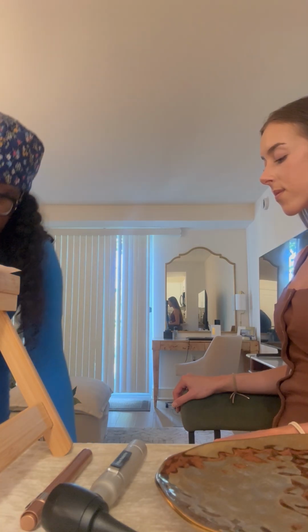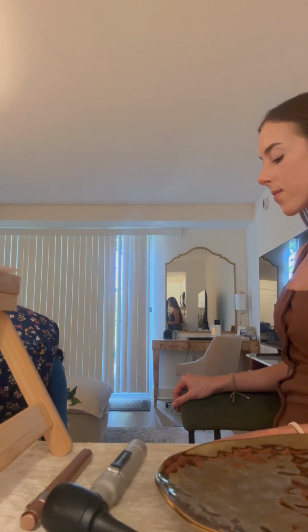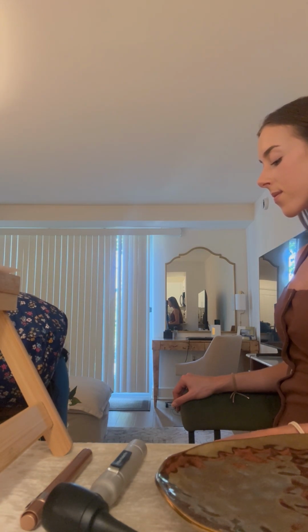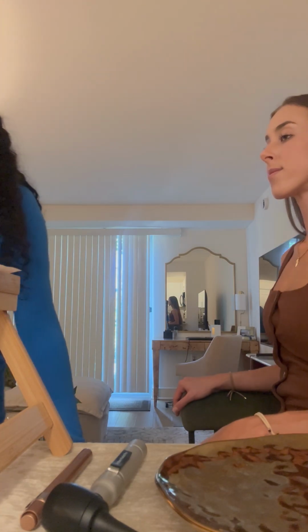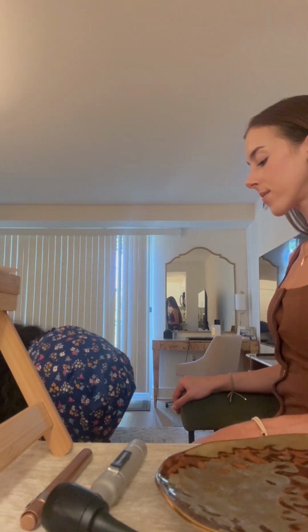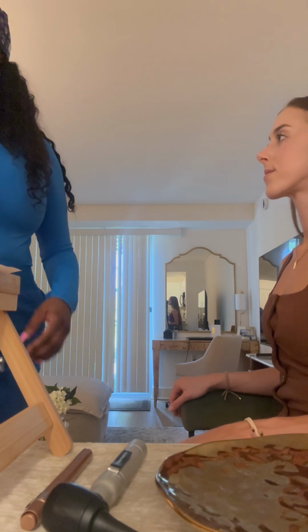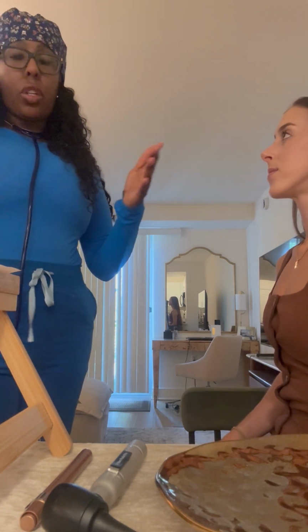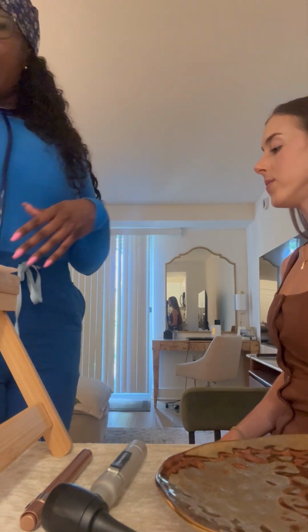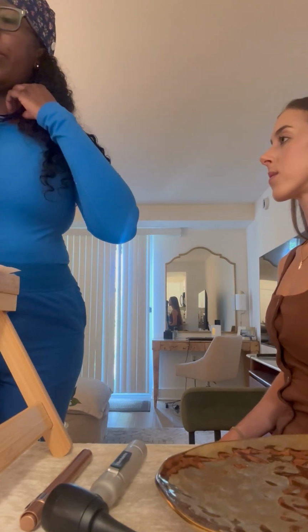The dorsalis pedis. And the posterior tibial. Okay. Now I'm going to assess again the lower extremities. I assess for edema. Now I'm going to auscultate the valves.